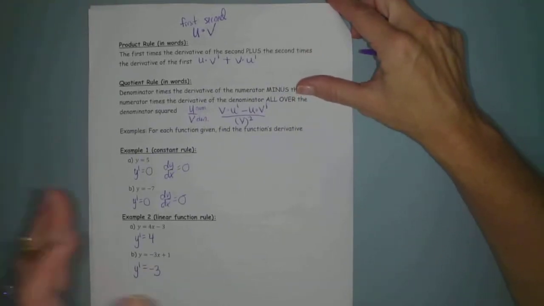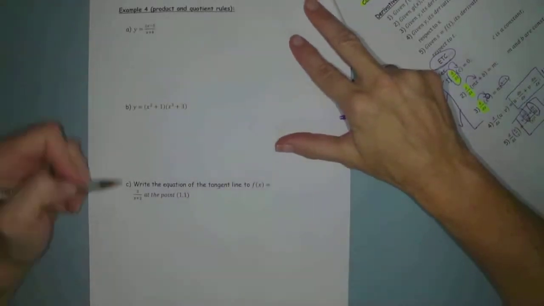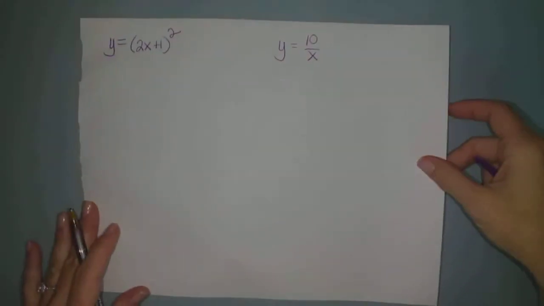Okay, so now let's use them. Before we go into the examples, which are going to just be back here, example 4, I want to actually show you something that I wrote down on a separate sheet of paper.